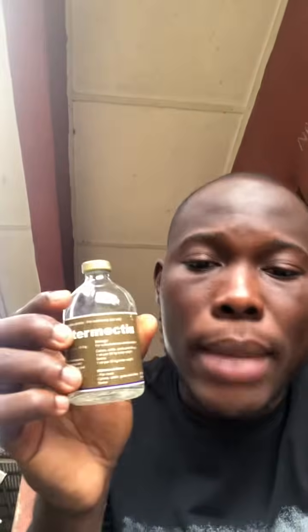Now the next thing is the Ivermectin. As you can see, the Ivermectin is used in treating external parasites, and is also used in deworming animals. In fact, the Ivermectin is like the most used deworming drug right now in Nigeria, I think so. It is mostly used for treating external parasites, mites, lice, and other external parasites which can affect these animals. So that is what all these drugs are basically used for.